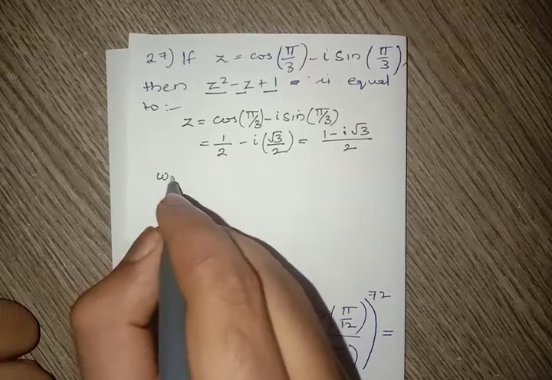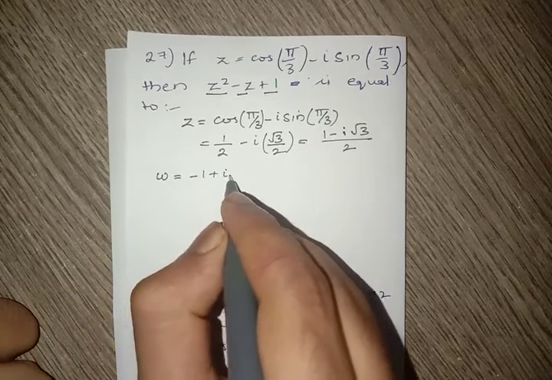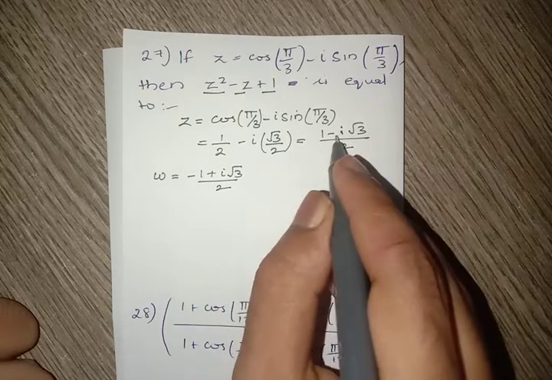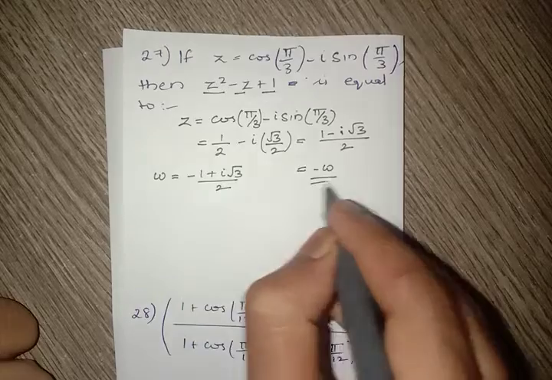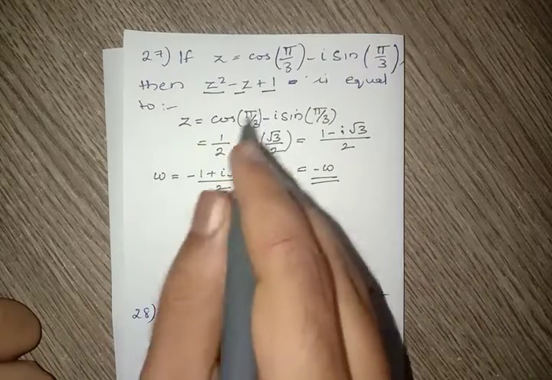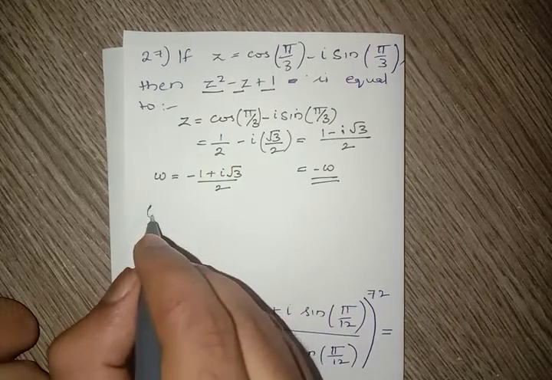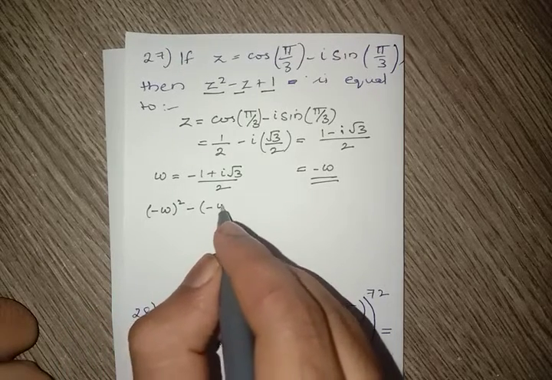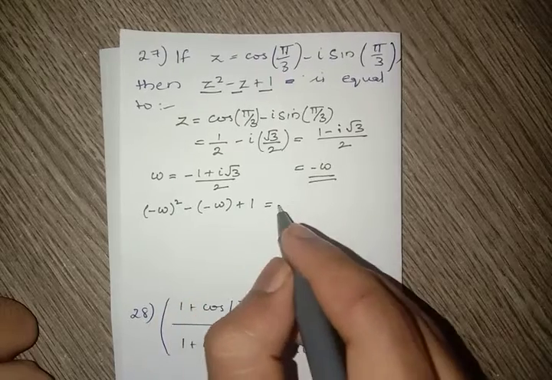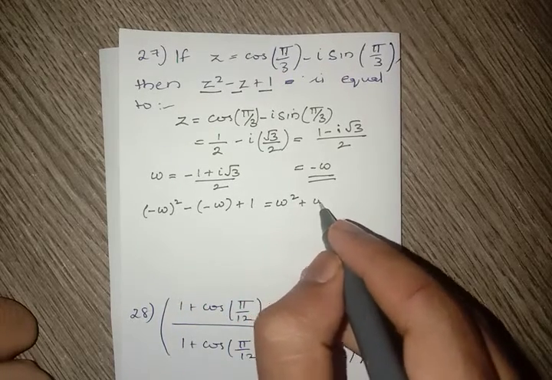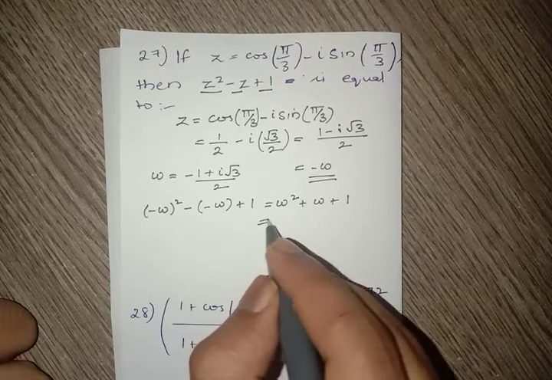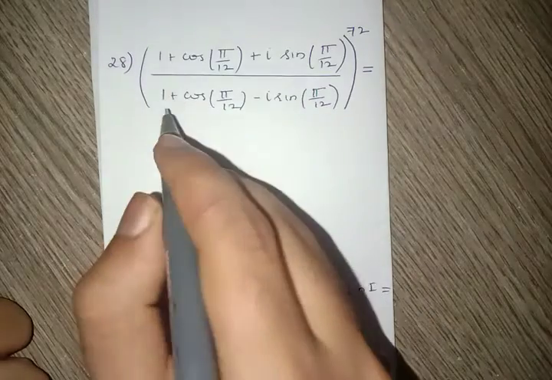We know that omega is equal to (minus 1 plus i root 3) by 2. So from here, if we put a minus sign, we get this. So z is equal to minus omega. Now we need to find z squared minus z plus 1, which means minus omega squared minus omega plus 1, which equals omega squared plus omega plus 1. We know that omega squared plus omega plus 1 is equal to 0. So we get 0.